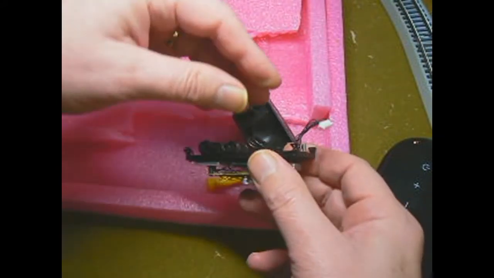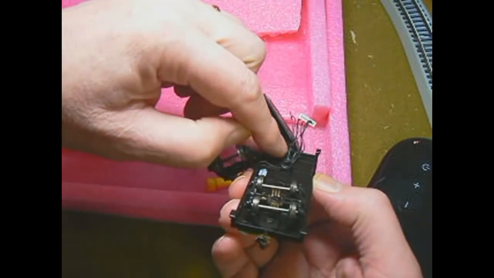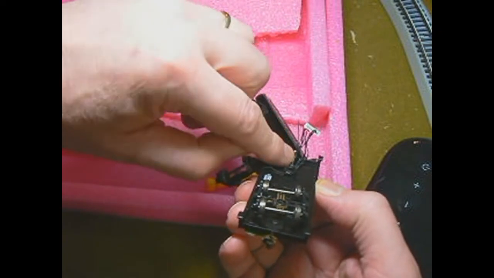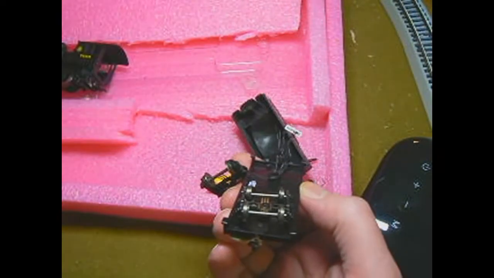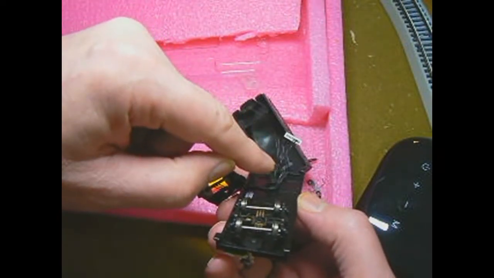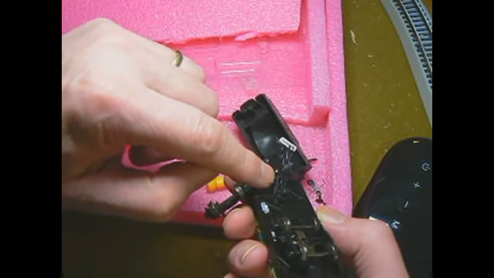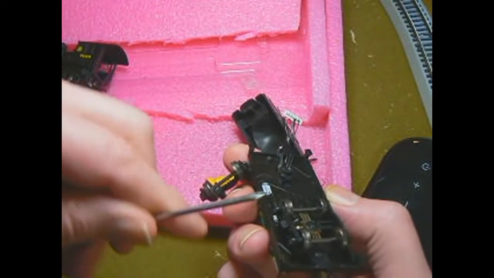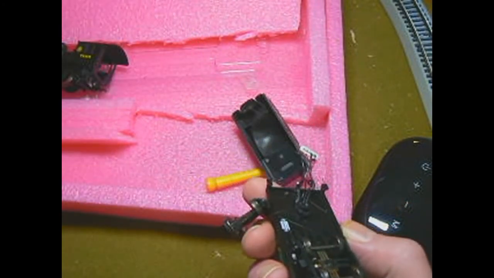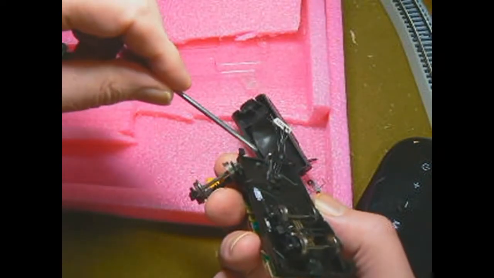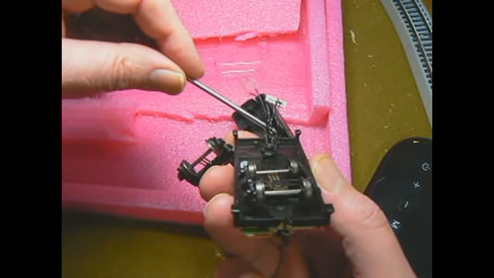But when I took it apart, I also noticed where the cables were inside the tender body, they were bent. Some of the cover has been removed off of the insulation where they were crimped.